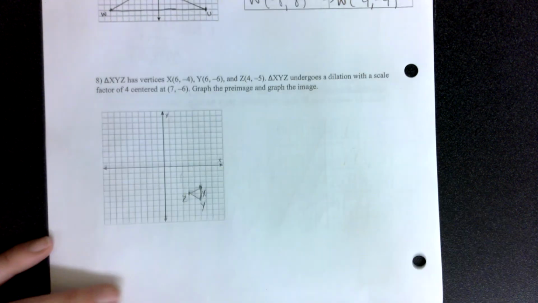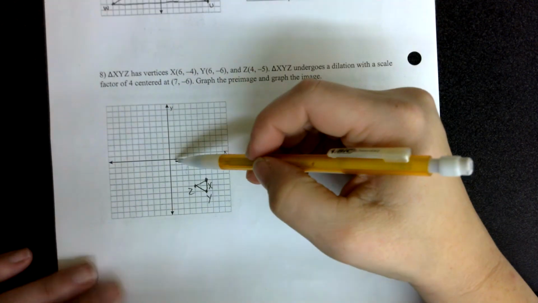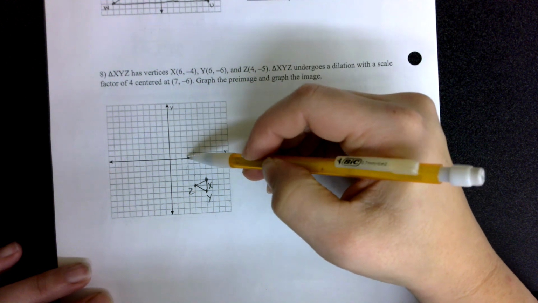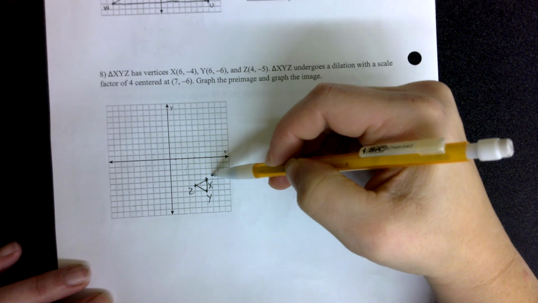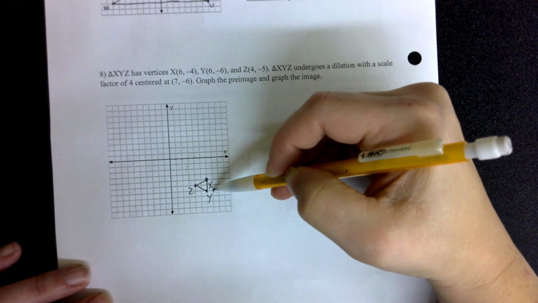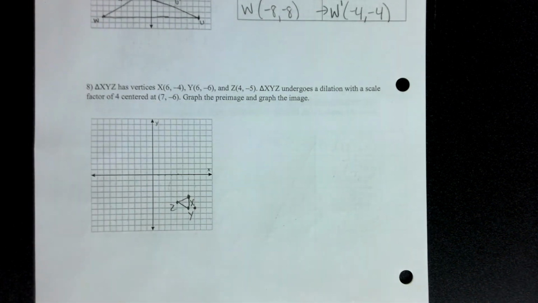Connect those. Now it's not around the origin, so it's around the point 7, -6. So you have to graph that point. So it's 1, 2, 3, 4, 5, 6, 7, -6. So the point is right here. So it's a scale factor of 4. So now we have to count.